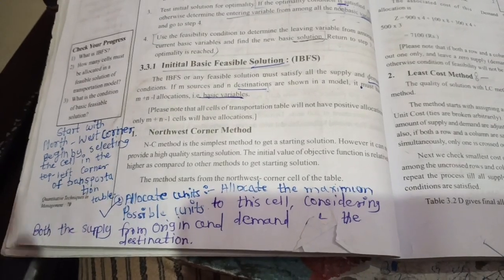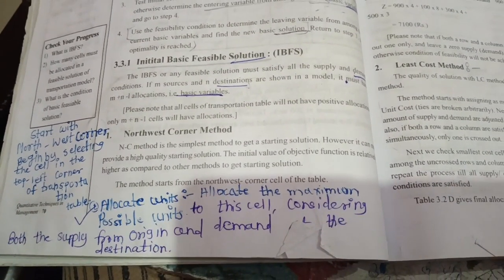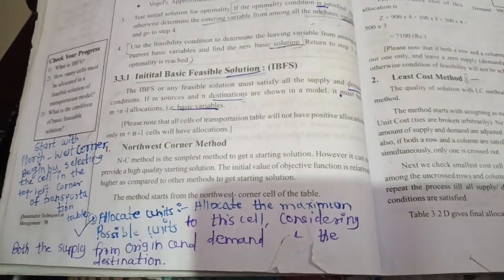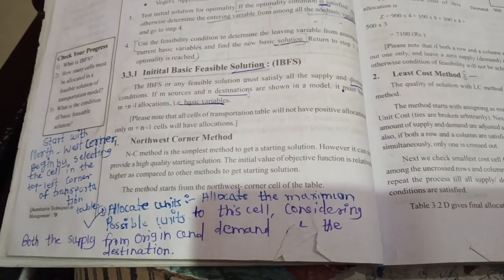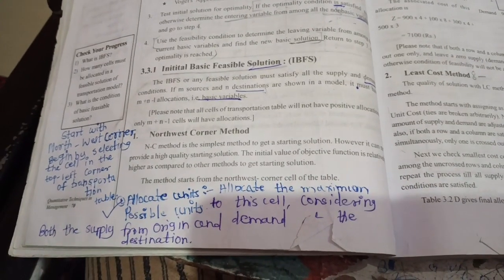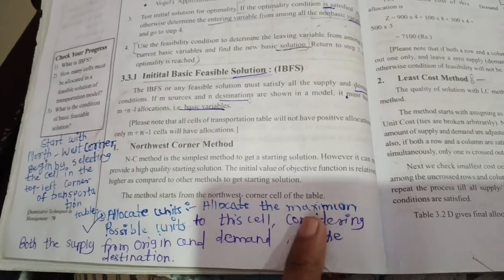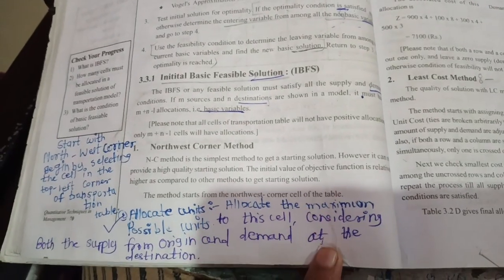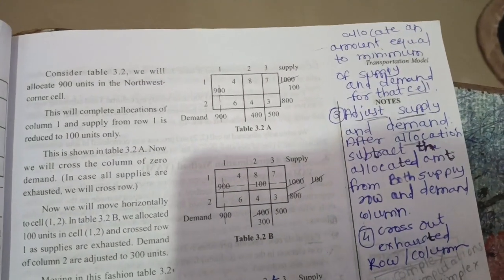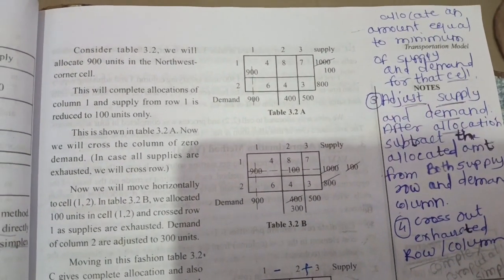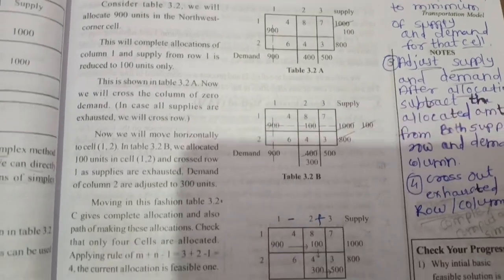Begin by selecting the cell in the top left corner of the transportation table and then allocate units. Allocate the maximum possible units to this cell, considering that the supply from the origin and demand at the destinations are maintained. We allocate an amount equal to the minimum of supply and demand for that cell.